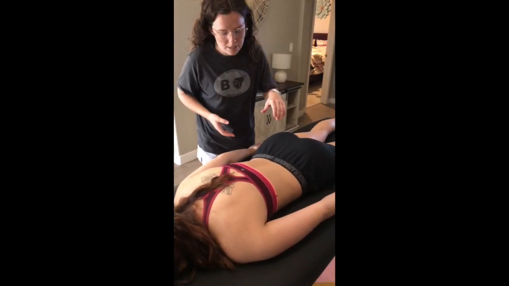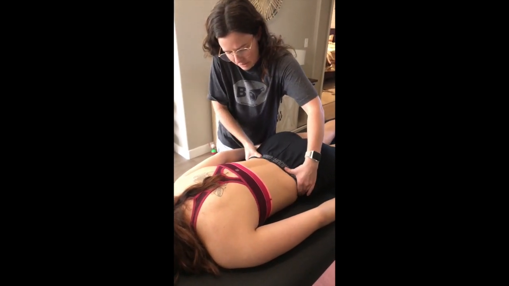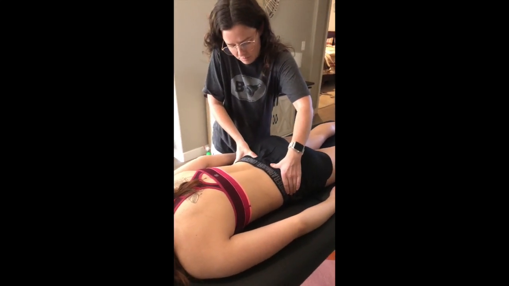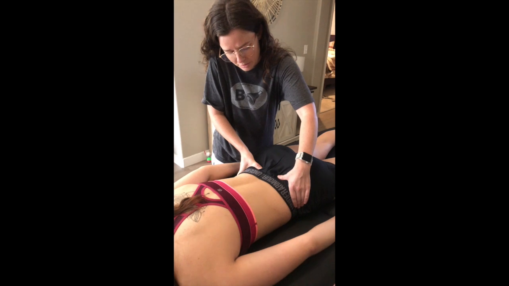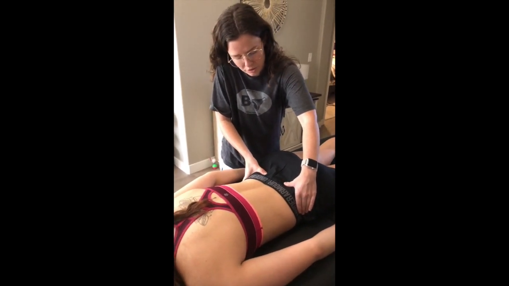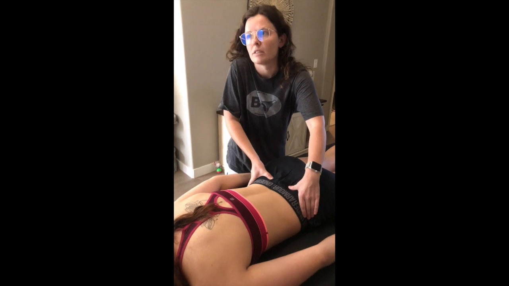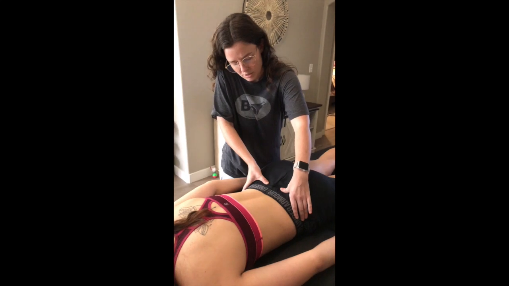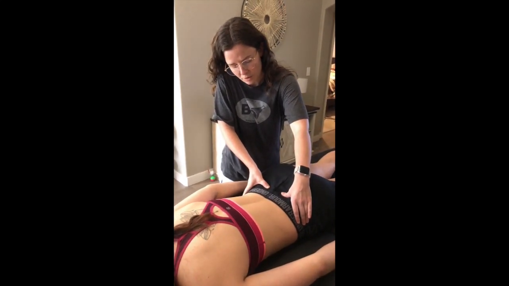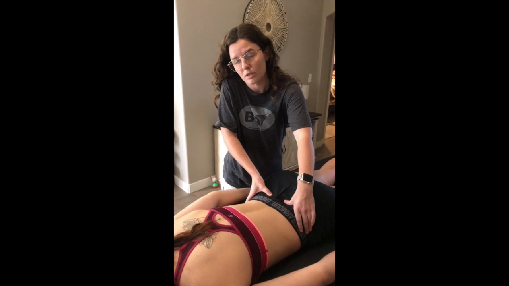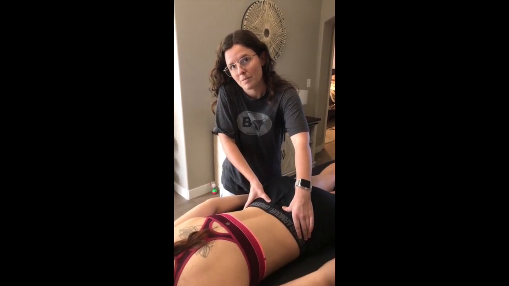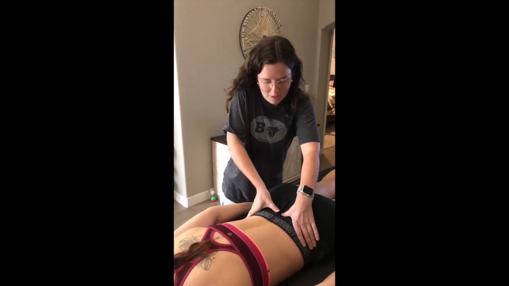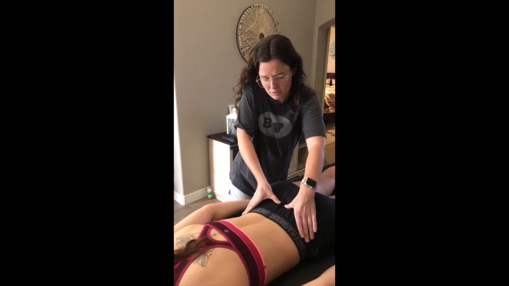And so I'm going to start with the PSIS, which I'm going to find your iliac crest and then just work my way medially and inferiorly until I come up on this bony landmark right here. And then so this is an important structure because it allows you to find some structures on the sacrum and specifically S2. And then also it is an attachment site for the posterior sacroiliac ligament.